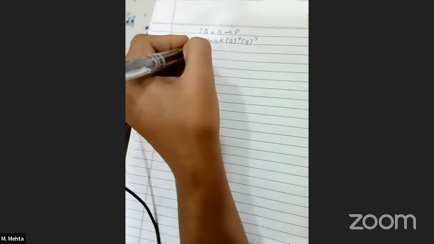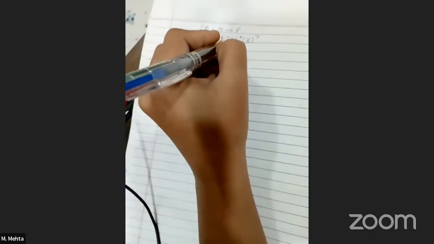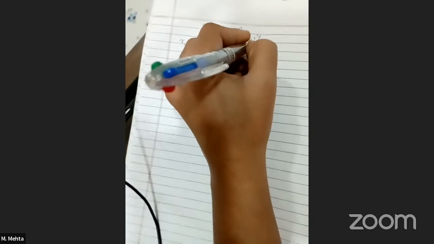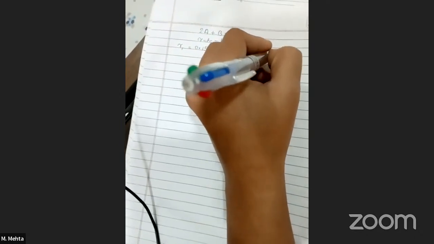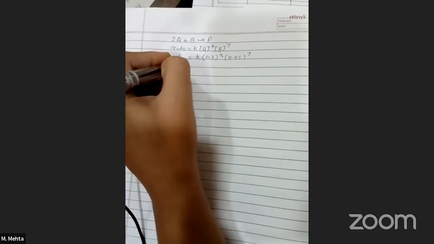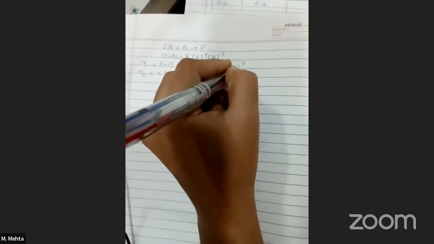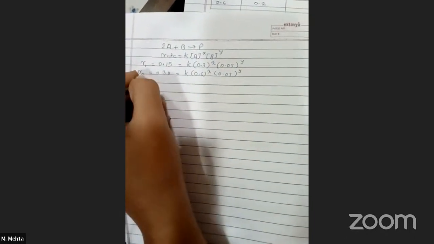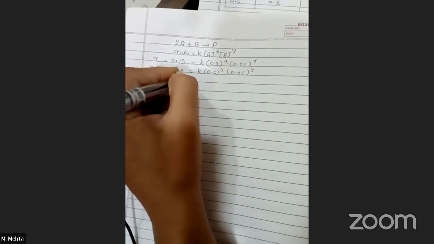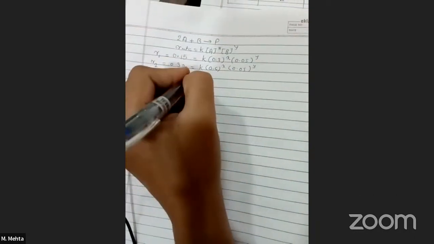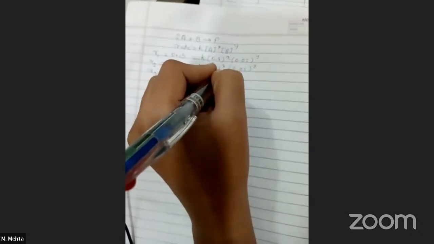R1 is equal to 0.15, which is equal to K into concentration of A, first information, 0.3 raised to X, 0.05 raised to Y. Second equation, R2 is equal to 0.30 equal to K, 0.6 raised to X, 0.05 raised to Y, and R3 is equal to 1.20, which is equal to K into 0.6 raised to X, 0.2 raised to Y.